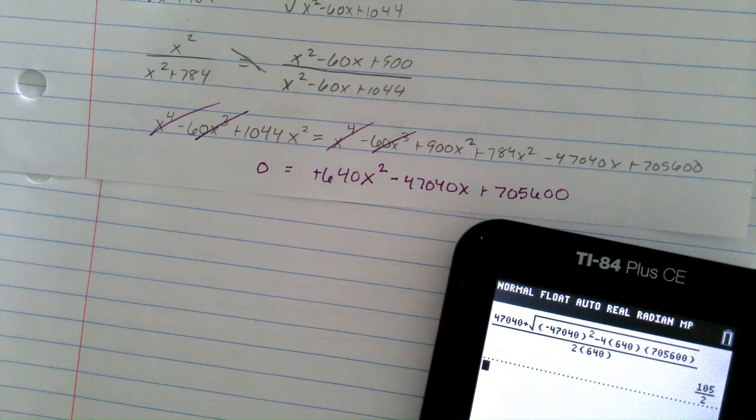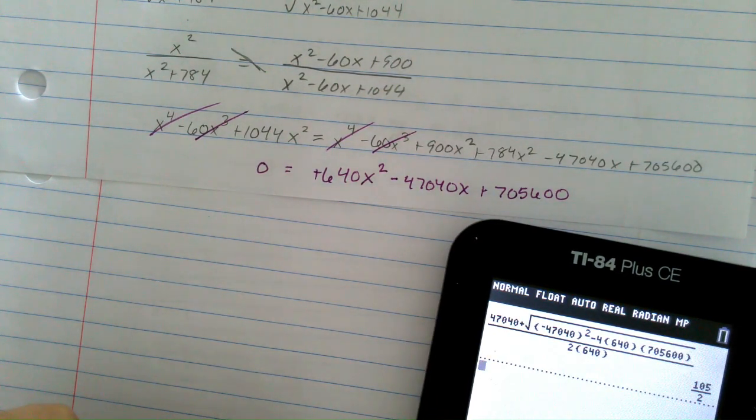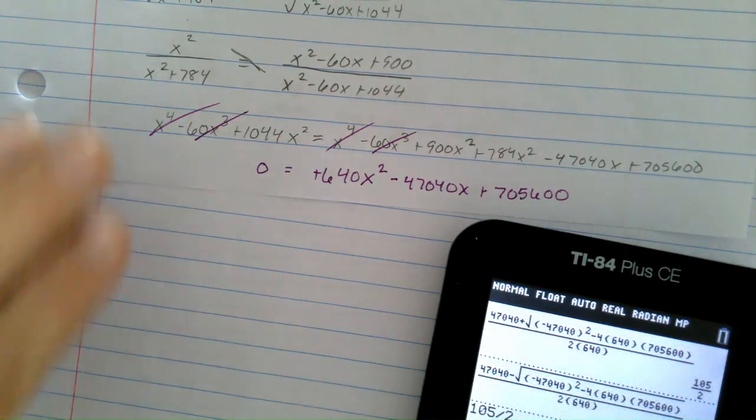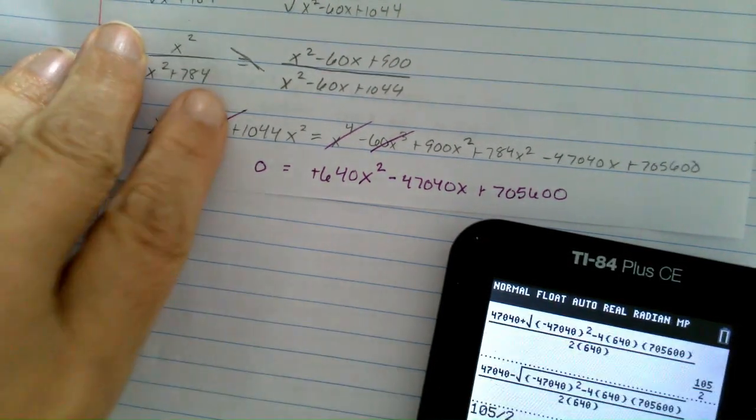Okay, 105 over 2. And if we did a minus, 21. Remember 105 divided by 2 is 52 and a half. So 21 or 52 and a half.